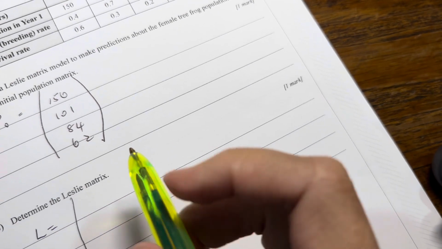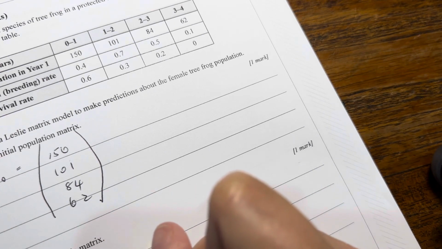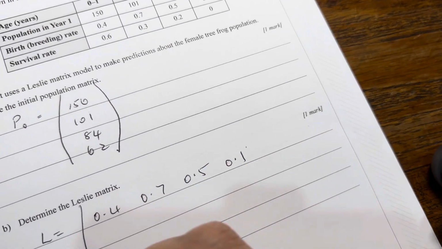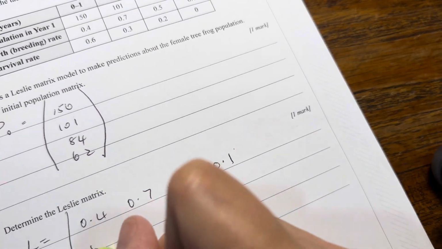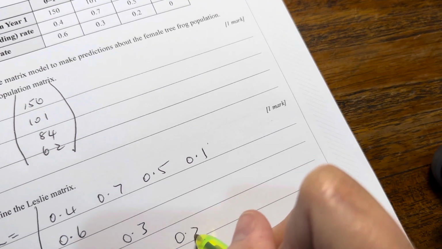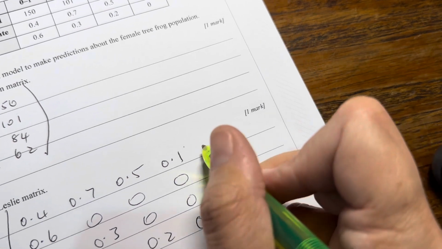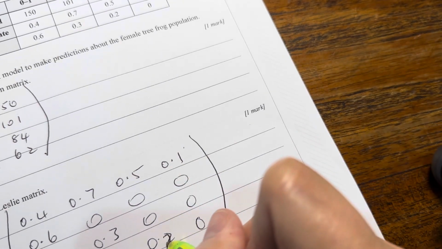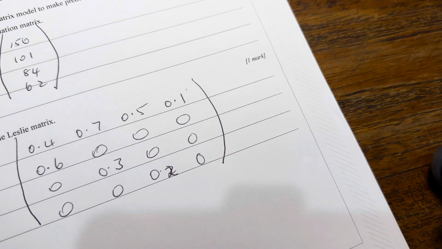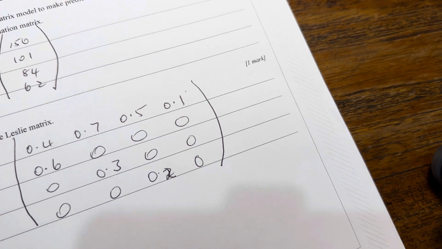Determine the Leslie matrix. Remembering with your Leslie matrix, it's the birth rates across the top, so it'll be 0.4, 0.7, 0.5, 0.1 across the top line, and the survival rates on the diagonal. I should write a little neater, shouldn't I? Sorry about that. So there is my Leslie matrix: birth rates across the top, survival rates on that diagonal. And that's where we go from there.